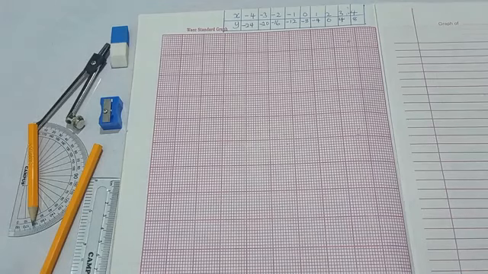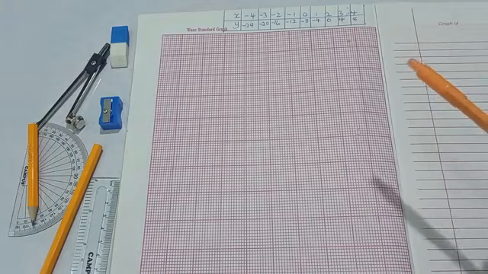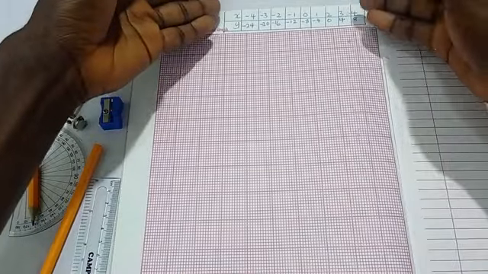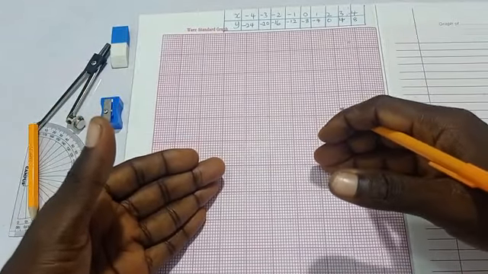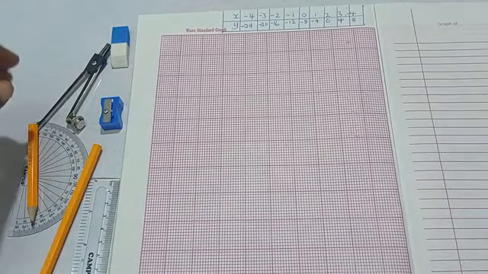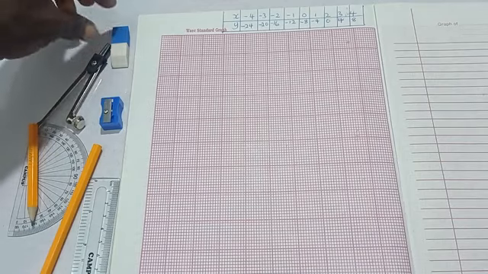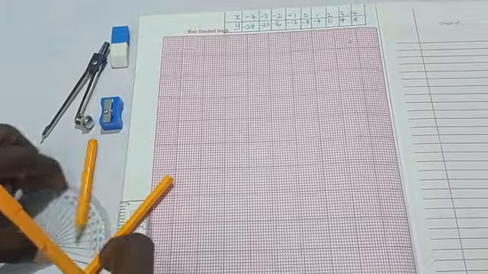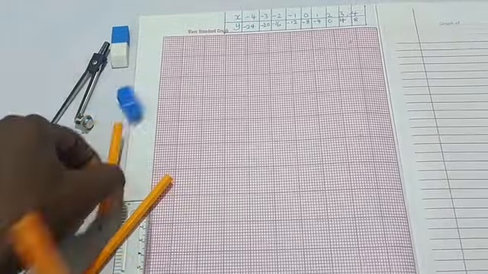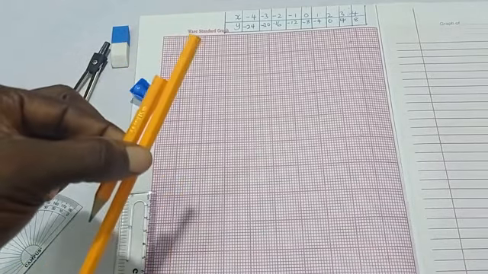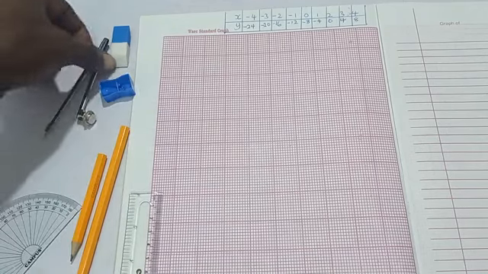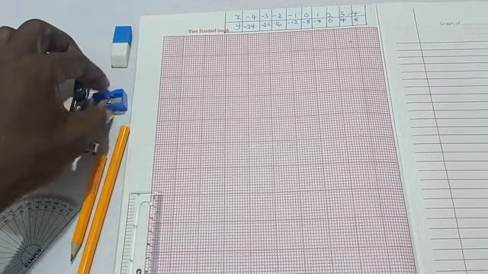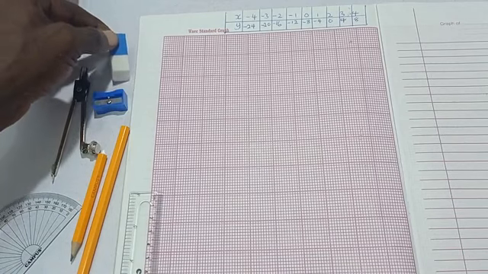Class, we are back. I told you that after constructing the table of values, the next thing is to plot the graph. The information you have in the table, you will need to plot it in your graph. Let us start. You need your materials, for example, ruler, protractor, pencils for the lines and the numbers, compass. Those are the things you need. In case you want to sharpen the pencil, you need your sharpener and your eraser in case there is a mistake.